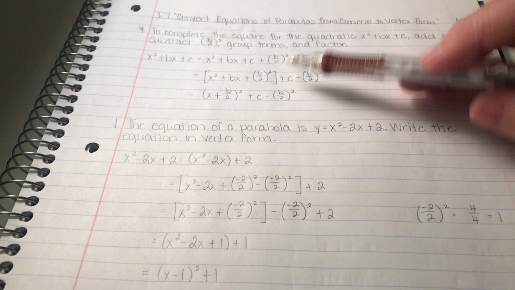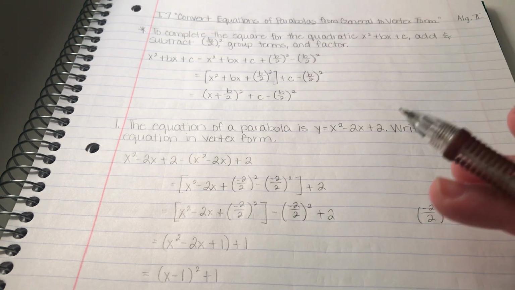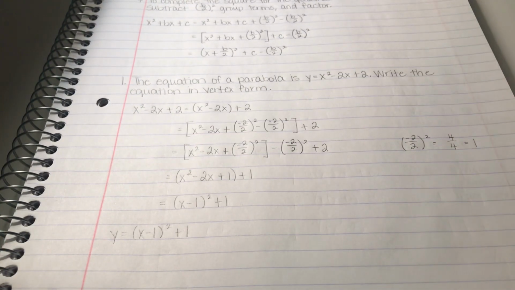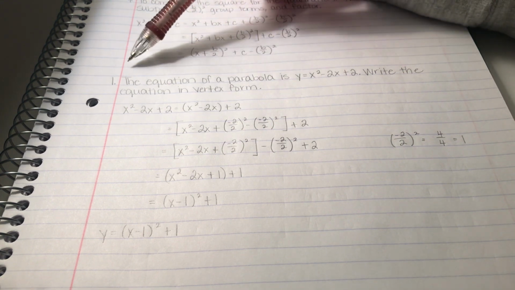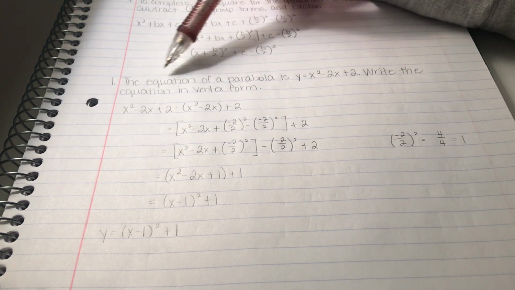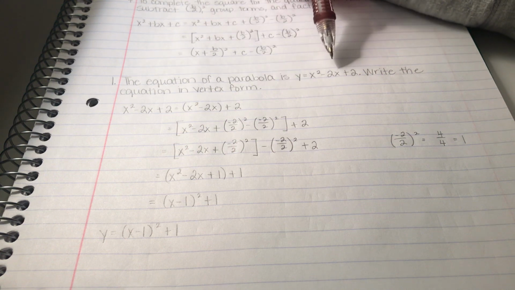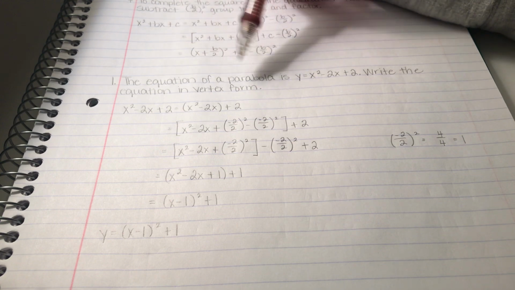It's really weird. There's a lot going on here, so I'm going to show you one time going through it that way, and then I'm going to show you what makes a little bit more sense to me. So either way, you'll get to the right answer. So here's what a problem would look like for this section. The equation of a parabola is y equals x squared minus 2x plus 2. Write the equation in vertex form.